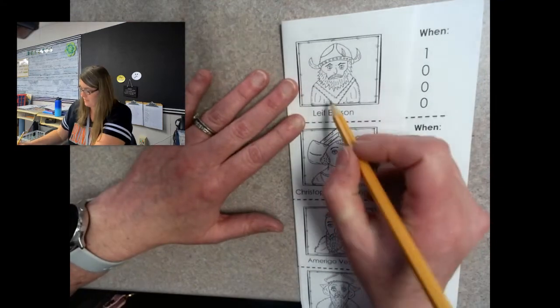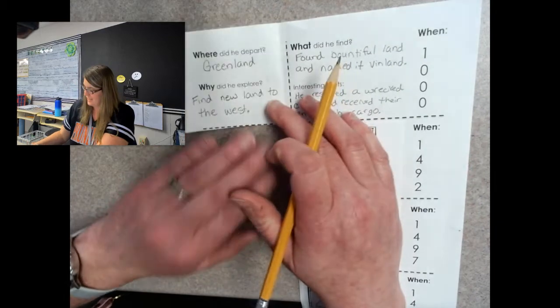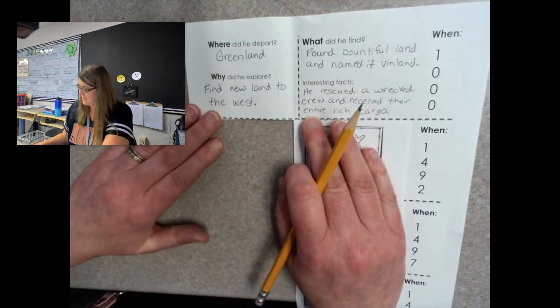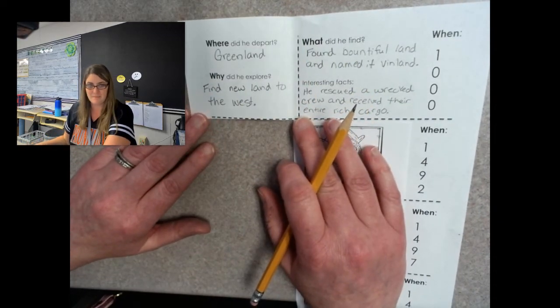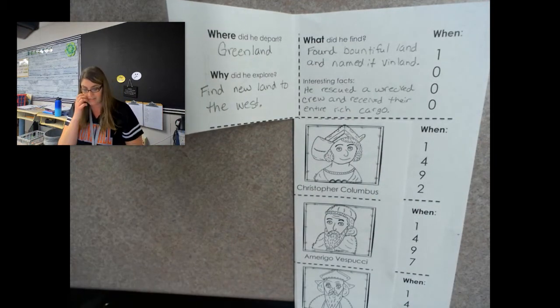Now, you can also give him some color, which makes it more fun and exciting to turn into your teacher and to show that you really put effort into it. So here we go about Leif Erikson. So let's grab our map now and trace kind of his route of exploration.